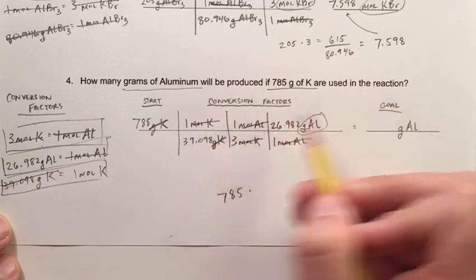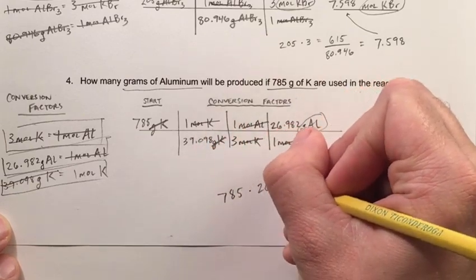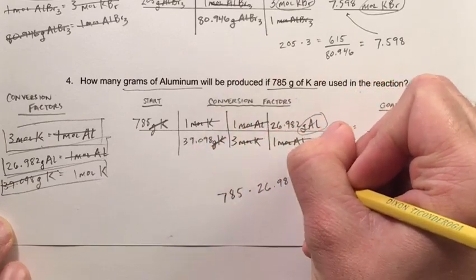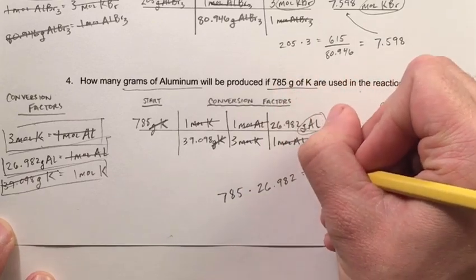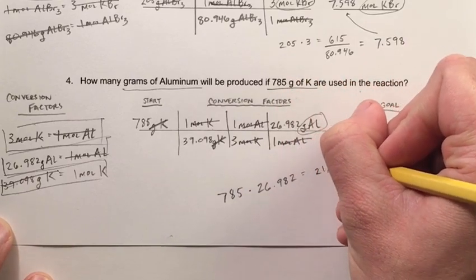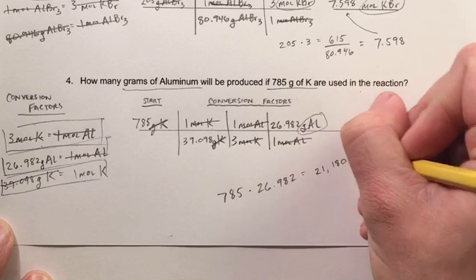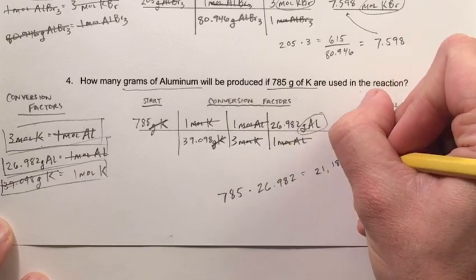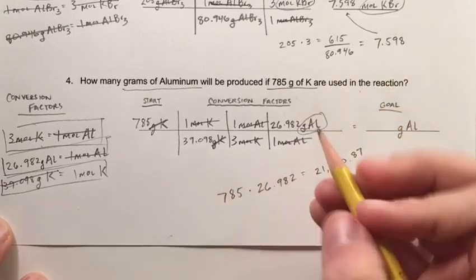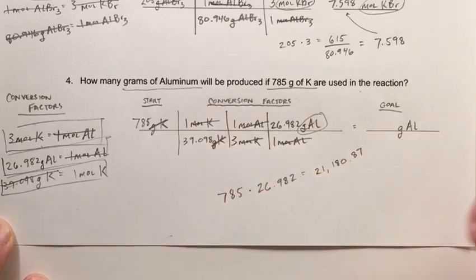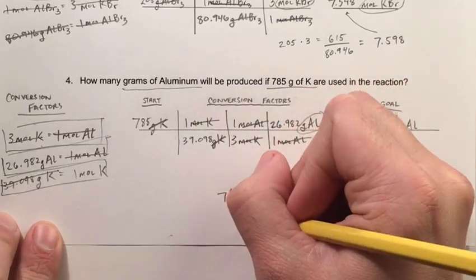785 times, I leave the ones out to make it easier, 26.982. Up top, that will give me a pretty large number. Don't freak out about that, it's okay. 21,180.87. Don't forget your bottom, 39.098 times 3.